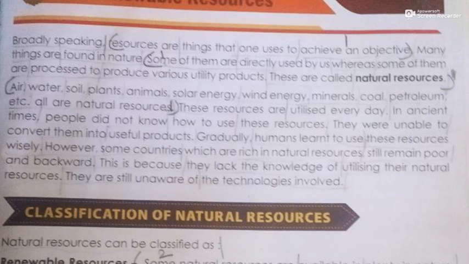These are called natural resources. Normally air, water, soil, plants, animals, solar energy, wind energy, minerals, petrol, these are called natural resources. What are natural resources? Air, water, soil. So naturally we get all these resources, and we are using them every day.